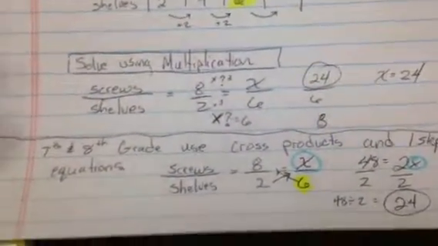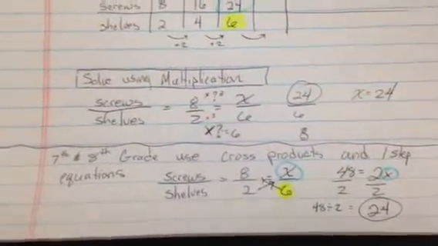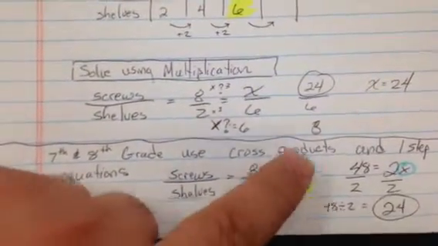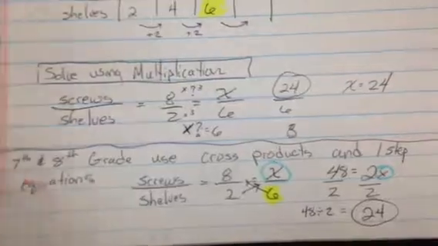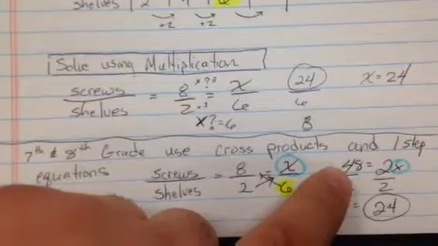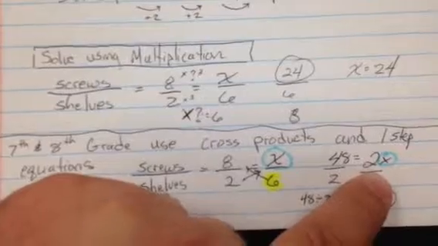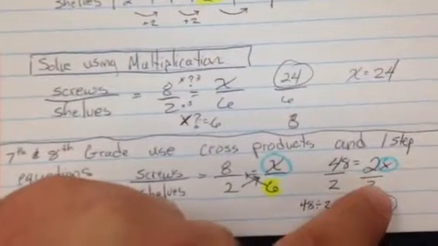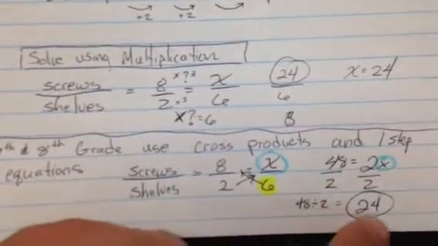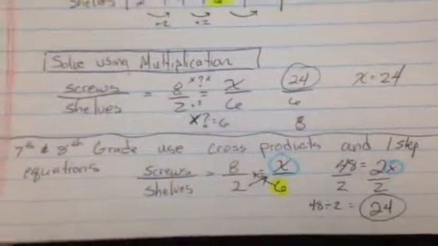So X is 24. In 7th grade and 8th grade, you're going to use cross products to set it up and do a one-step equation. Screws to shelves: 8 to 2 is equal to X over 6. You do your cross products: 2 times X over here is equal to 8 times 6, which is 48 over here. You divide because the 2 is being multiplied by an unknown number, so you do the opposite. You divide by 2 on both sides. That leaves you just an X left over. 48 divided by 2 gives us 24. And that is how we can solve for unknown numbers using proportions.